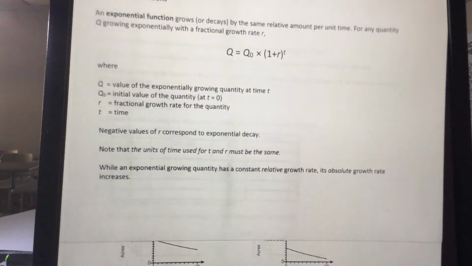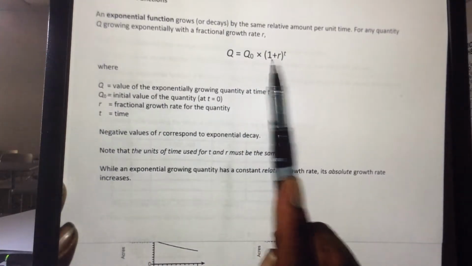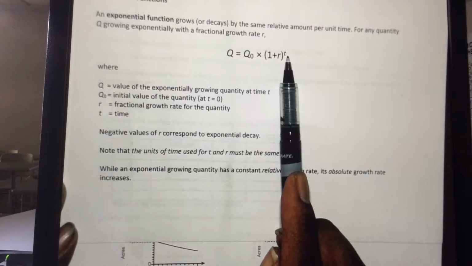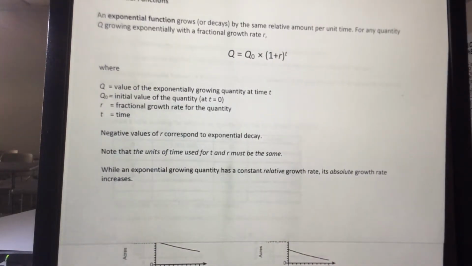Now let's talk about exponential functions here. An exponential function grows or decays by the same relative amount per unit time for any quantity q growing exponentially with a fractional growth rate r. This will be your formula. Q is equal to q sub 0 times 1 plus r, that quantity to the power of t. Now q is going to be the value of the exponentially growing quantity at time t. Q sub 0 is the initial value of the quantity at t equals 0. R is equal to the fractional growth rate for the quantity. T is equal to time.